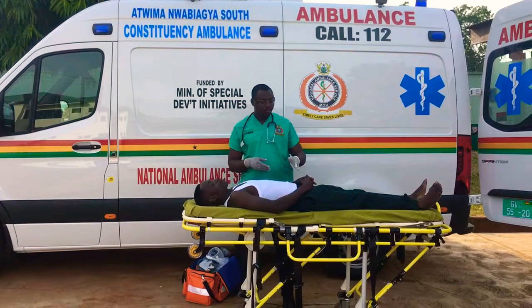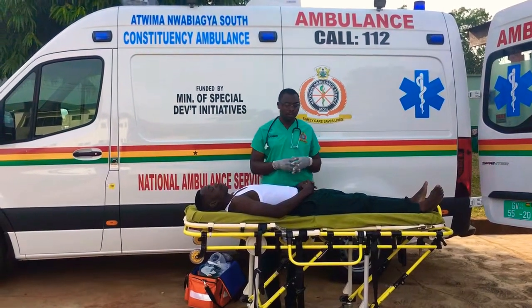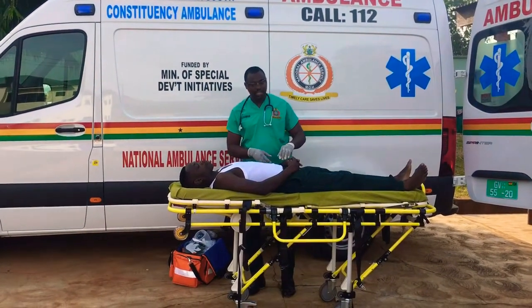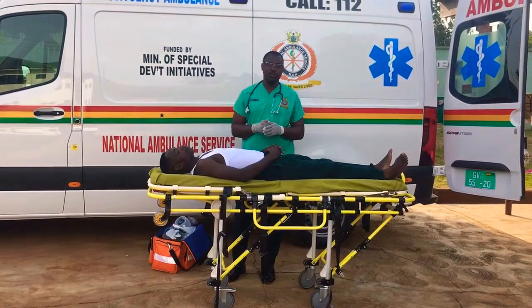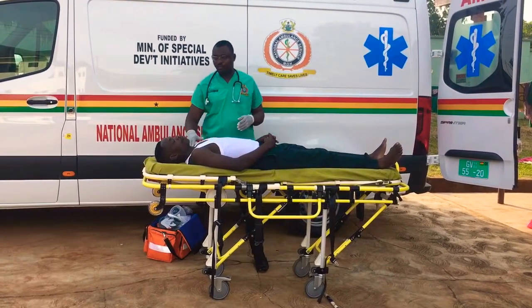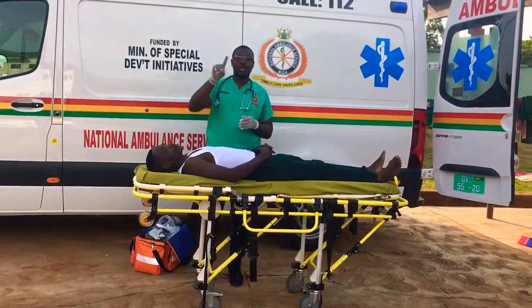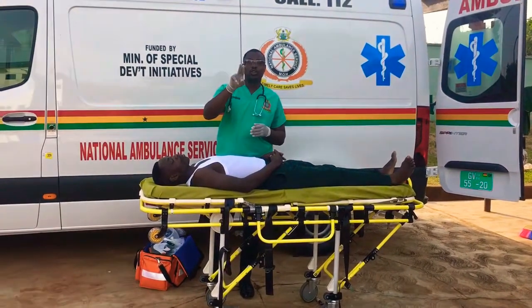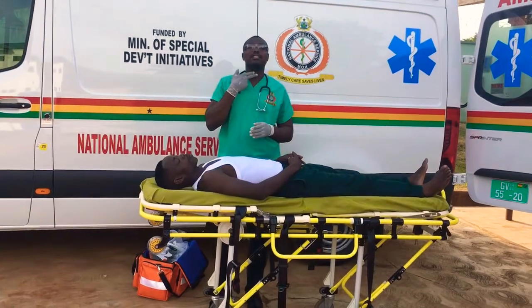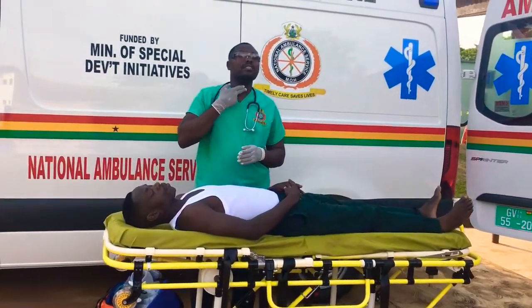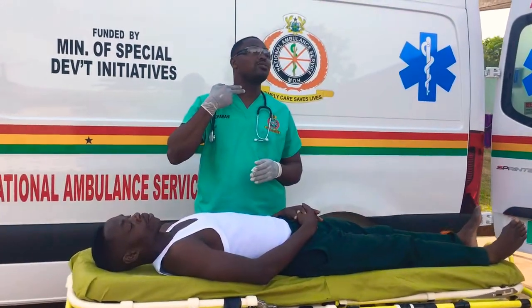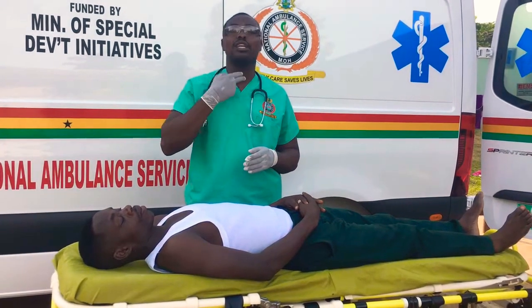Then you check for the pulse. The pulse is for assessing circulation. Since the patient is unresponsive, you check for the carotid pulse at the neck. For the carotid pulse, you get your index finger and then your middle finger, and place them at the patient's Adam's apple.